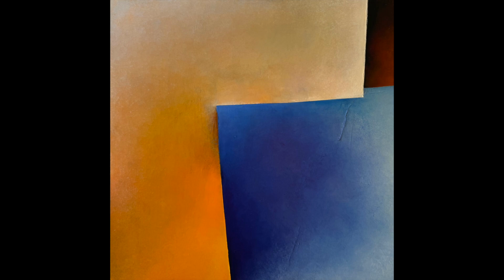And that's because both the yellow line is in front of the blue, but also because of the vibration between the yellow and the blue, which are the two most intense colors in the bottom slightly left of center of the piece, or if you're looking at this, slightly right of center.